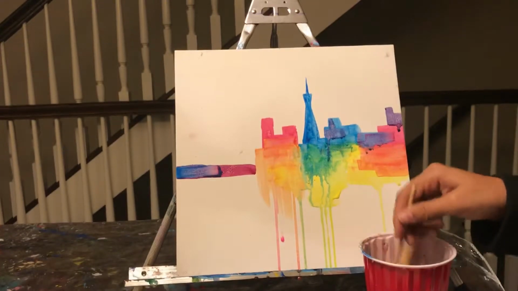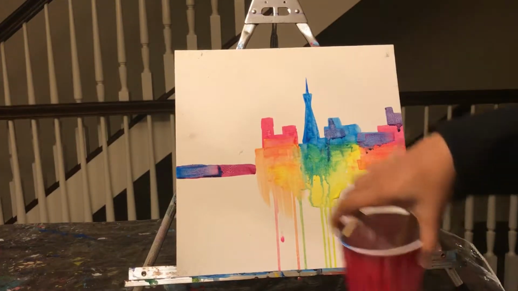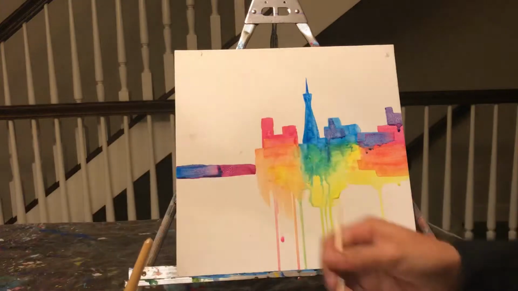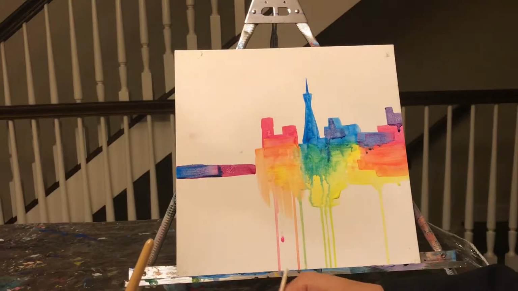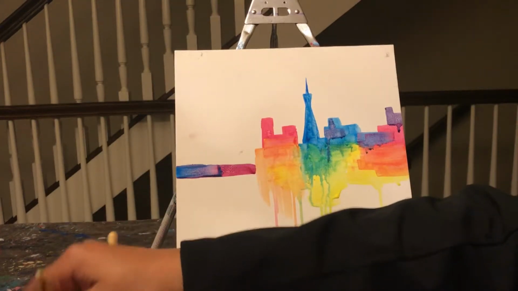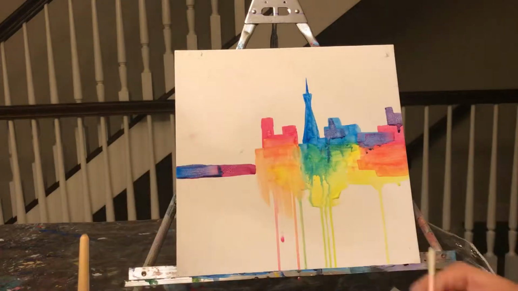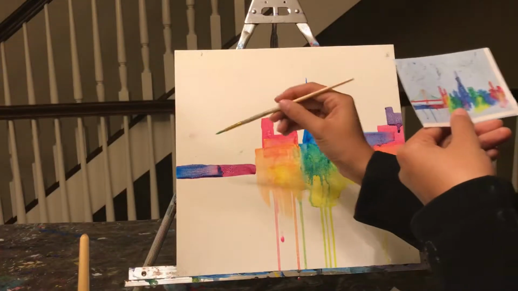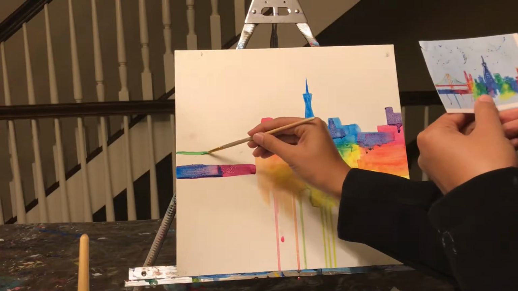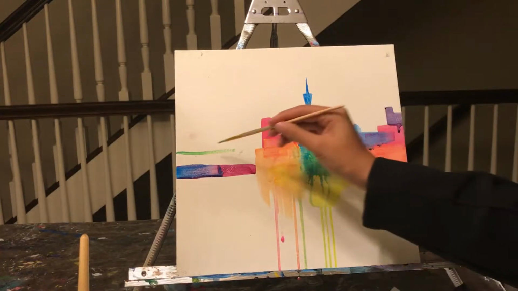And then for the bridge, the easiest way to describe the bridge is you're going to start with just a flat line for the road. So I'm mixing together some green right now because I just feel like using green. And so here's the road. That's just a flat horizontal line.